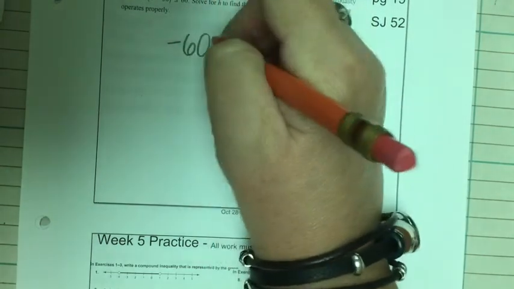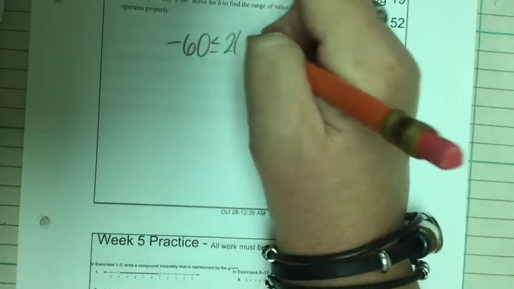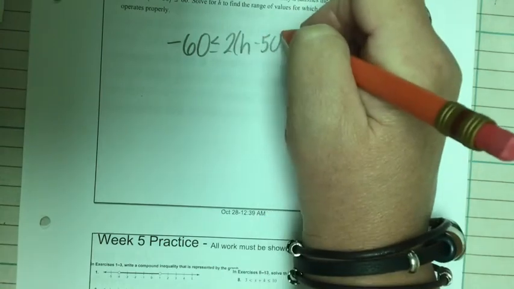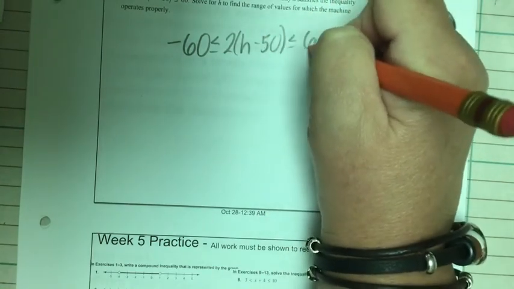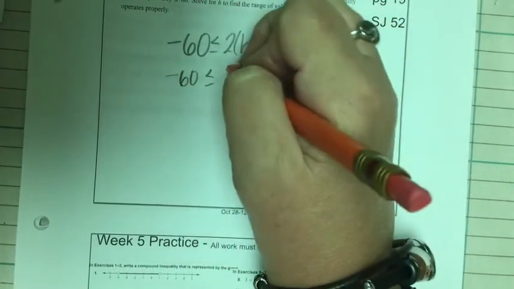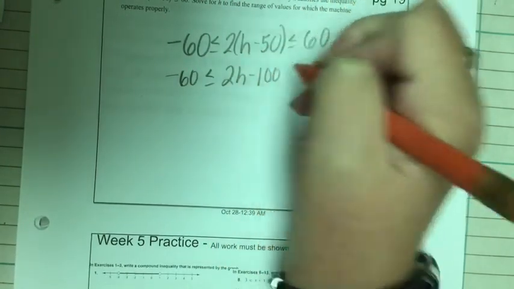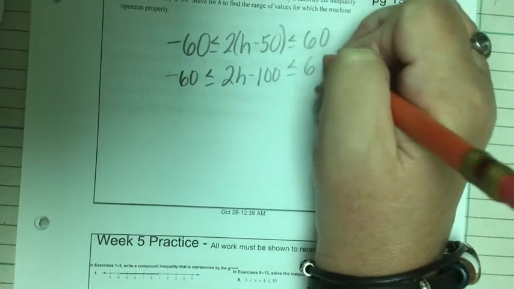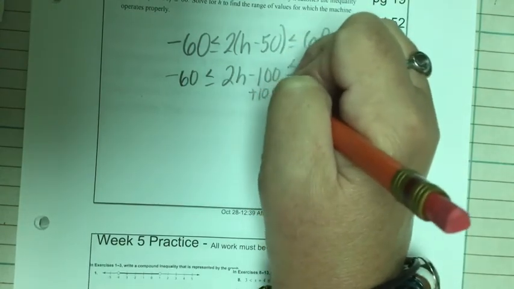A certain machine operates properly when the relative humidity satisfies the inequality that's given. Solve for h to find the range of values. Distribute. 100.